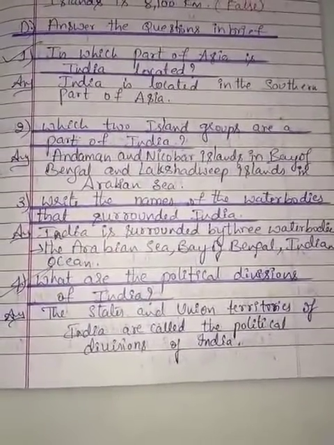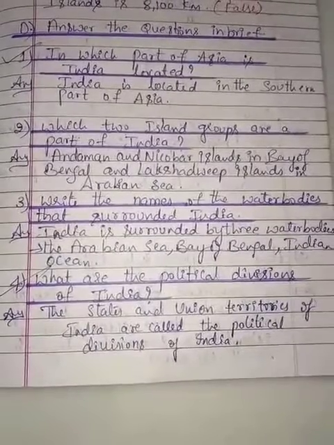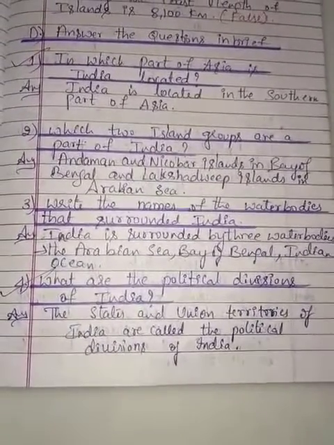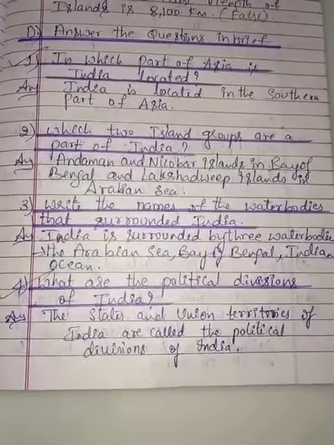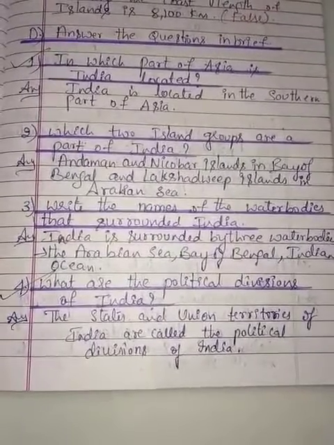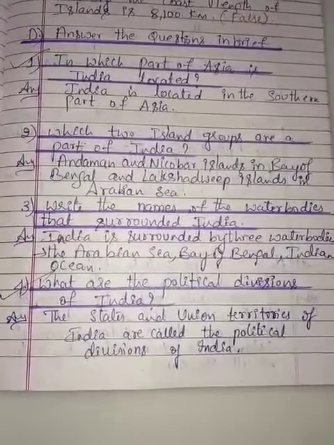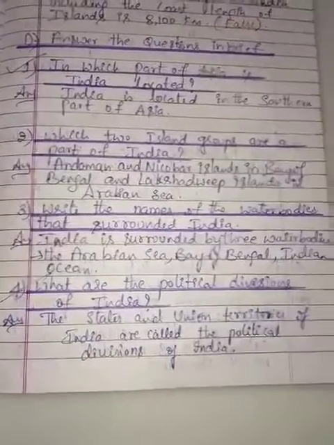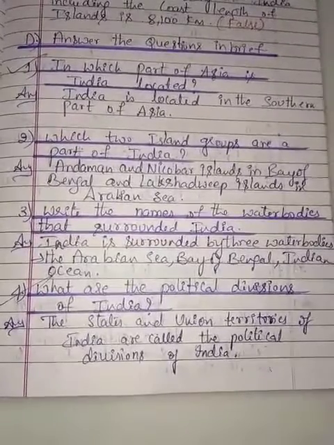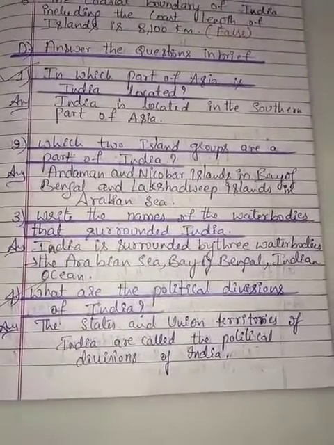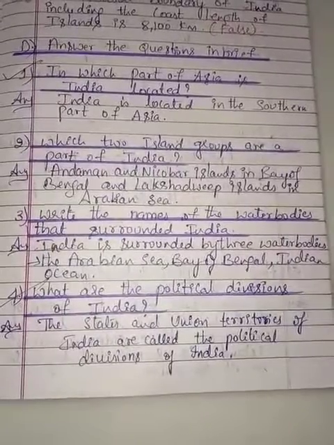Which two island groups are part of India? Andaman and Nicobar Islands in the Bay of Bengal and Lakshadweep Islands in the Arabian Sea. Write the names of the water bodies that surround India. India is surrounded by three water bodies: Arabian Sea, Bay of Bengal, and Indian Ocean. What are the political divisions of India? The states and union territories of India are called the political divisions of India.